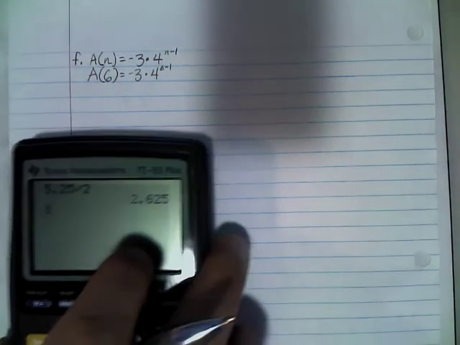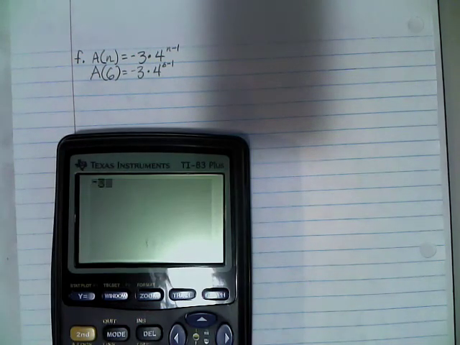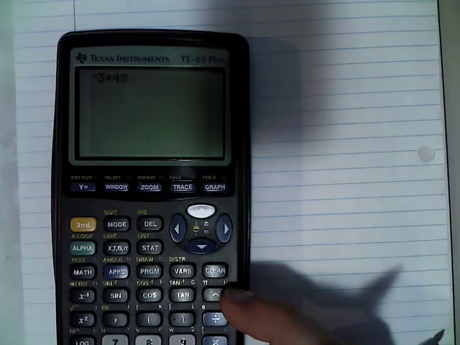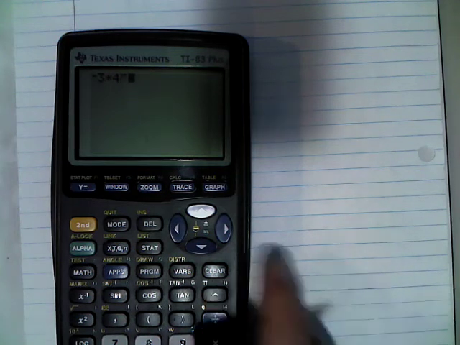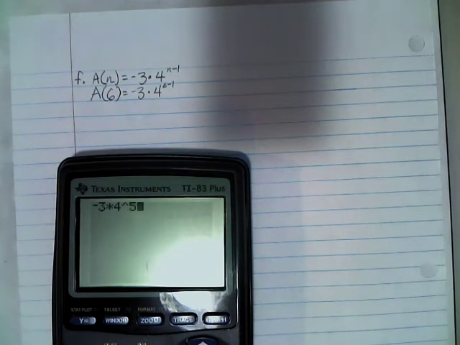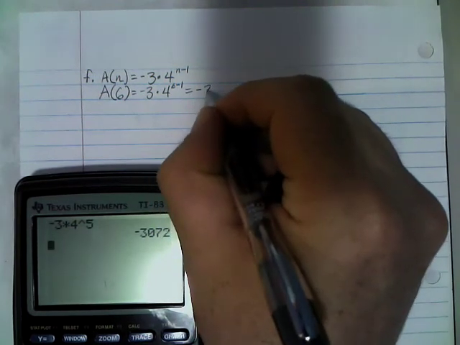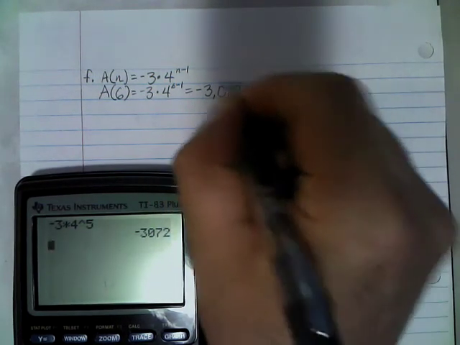So at this point, I would grab my calculator to help me out with this. So -3 times 4, and then this is your exponent button. It's called a caret. Oh, sorry, you can't see it. They're right there. That's a caret. Look how it looks like an arrow pointing up. That's telling you to put your exponent up. So I put that caret in, and then 6 minus 1 is 5. Hit enter, and so my sixth term is -3,072.